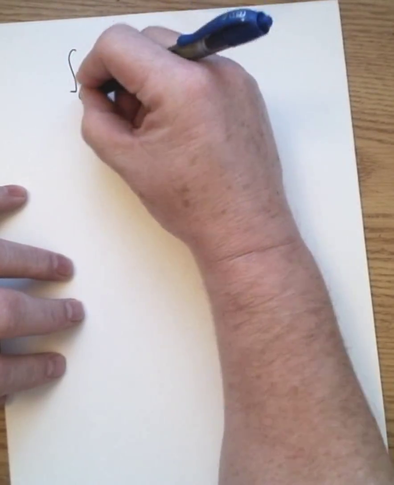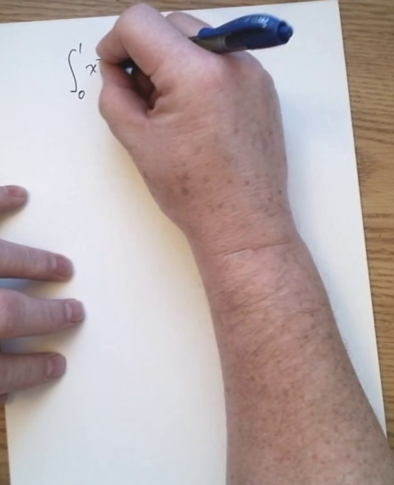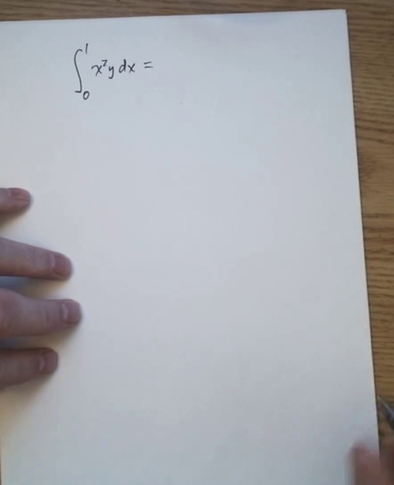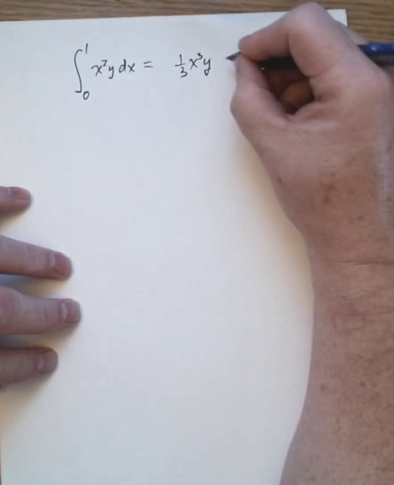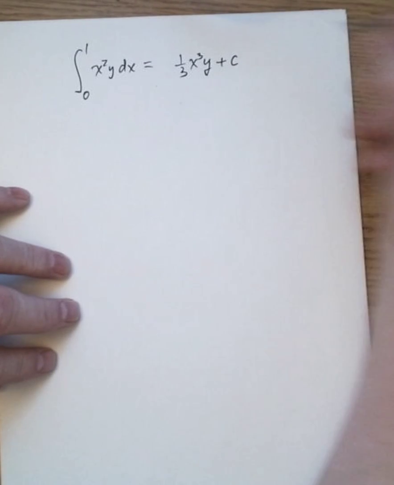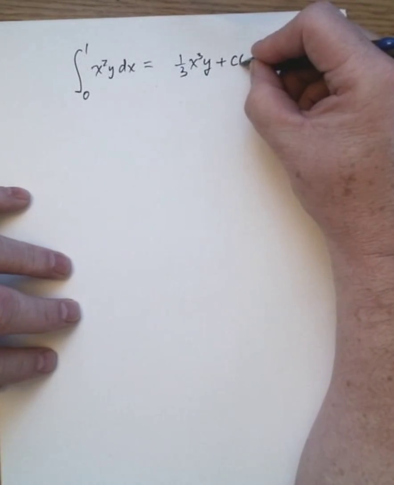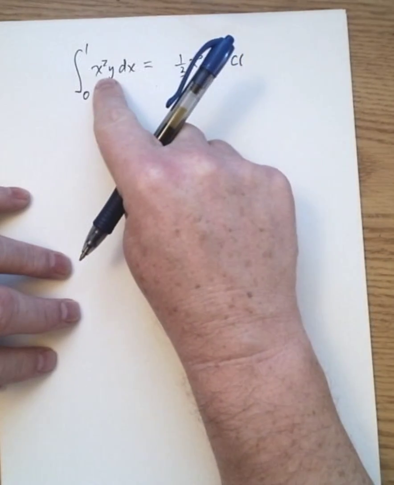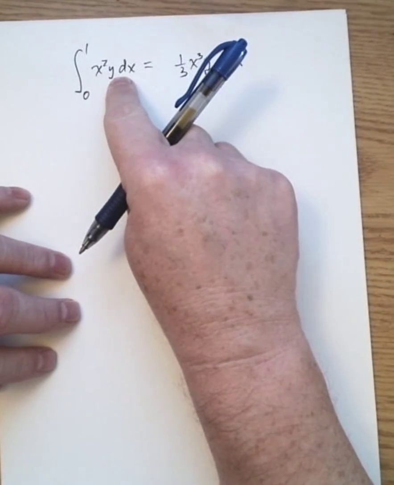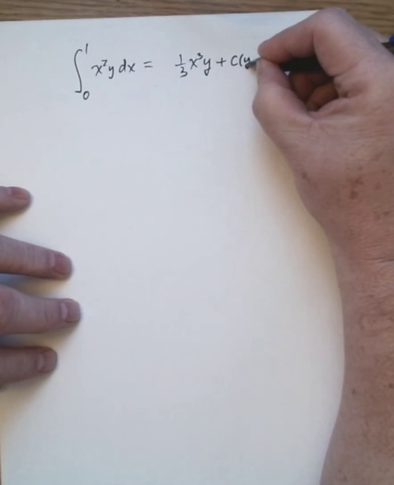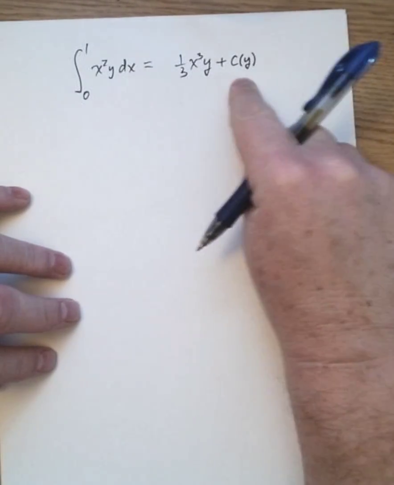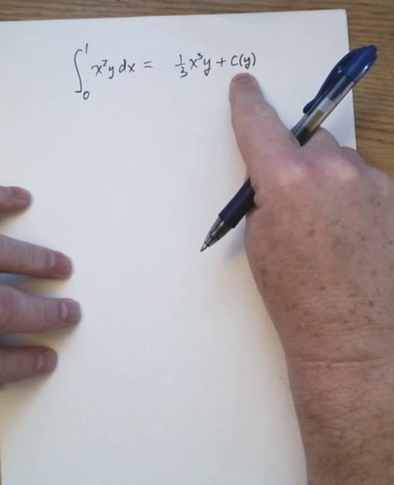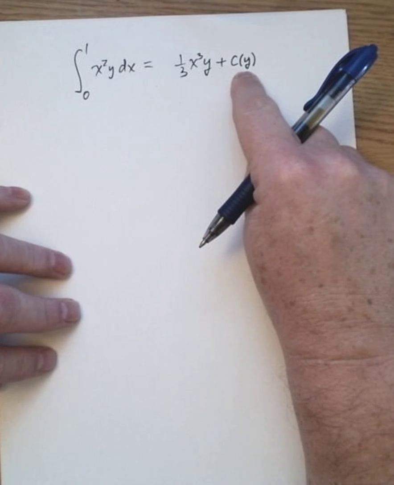When I integrate from 0 to 1 of x squared y dx, remember, I'm acting like y is a constant. Okay? We get this easily: 1/3 x cubed y. Now I'm going to include plus c, but think about what I'm doing here. I'm taking an antiderivative with respect to x, so any function of y could be added on there, so that the derivative with respect to x is x squared y. Everybody see that? So that's actually a function of y. I'm using it for c.